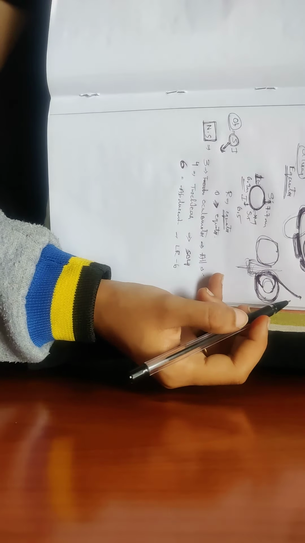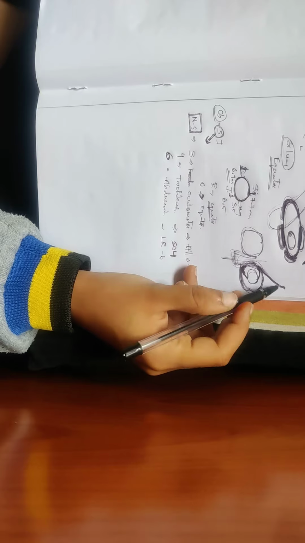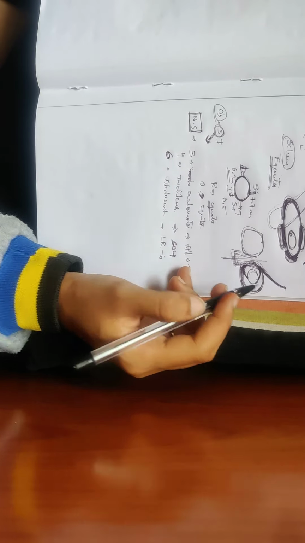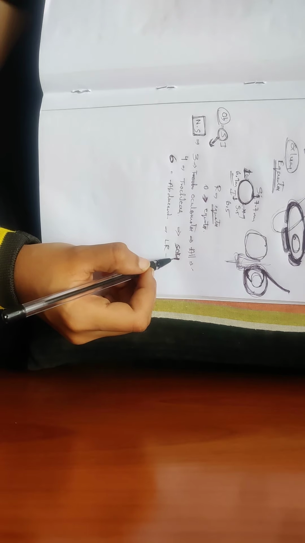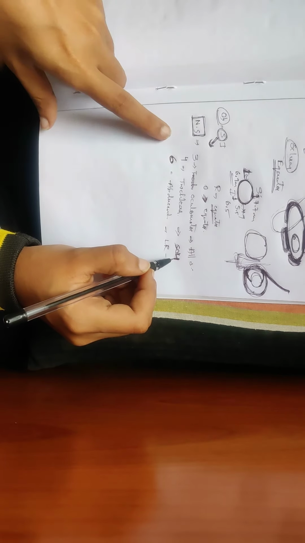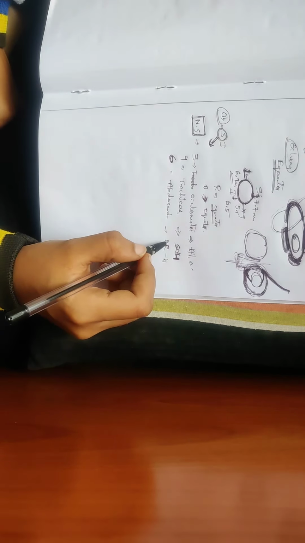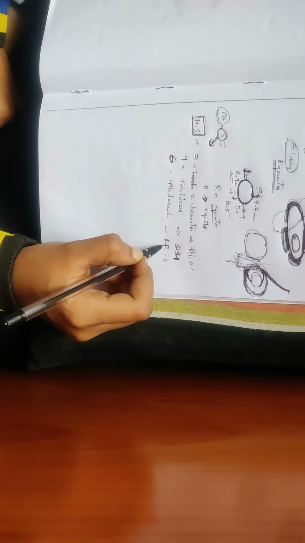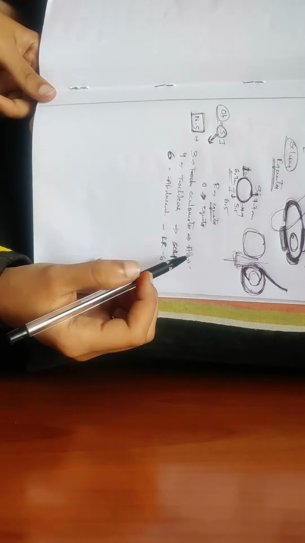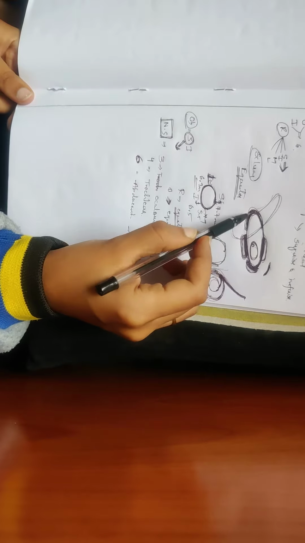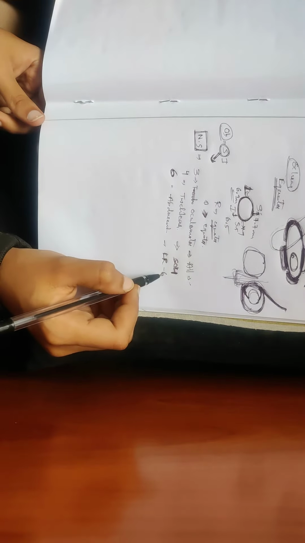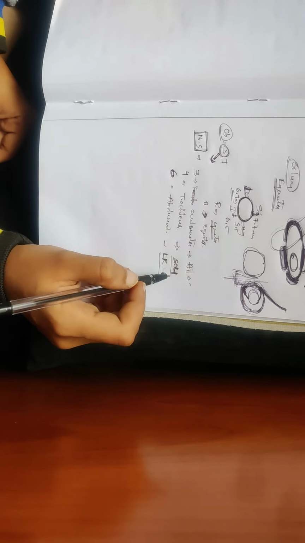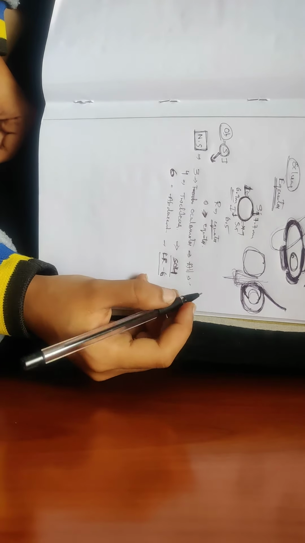This is the superior oblique, right? So superior oblique gets innervation from the fourth cranial nerve, that is trochlear, and LR6, right? Lateral rectus. If you focus, this is the lateral rectus, right? The lateral rectus is getting innervation from the abducent nerve. So LR6 SO4.